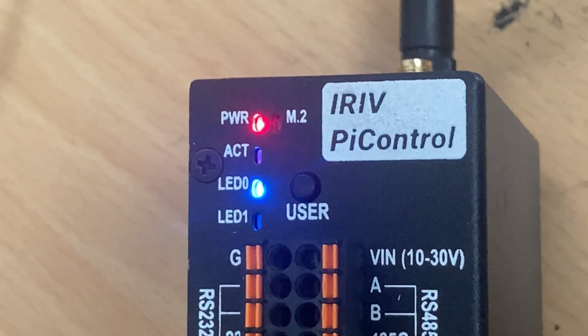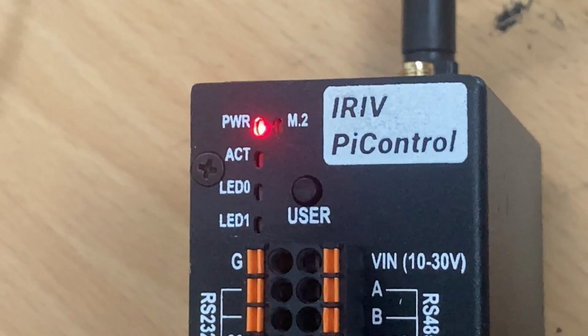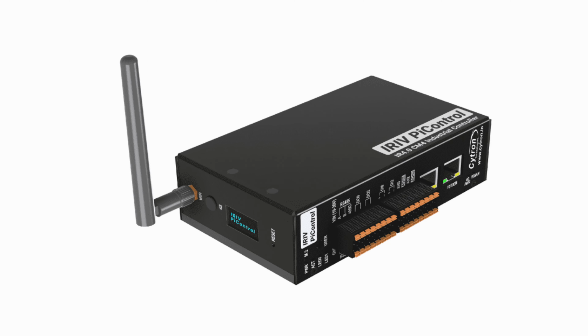This is a sample output of what we will achieve at the end of this section. The ability to toggle the LED 0 on and off from Codesys. To complete this part of the tutorial, we'll need the following hardware: Cytron IRIV PiControl.